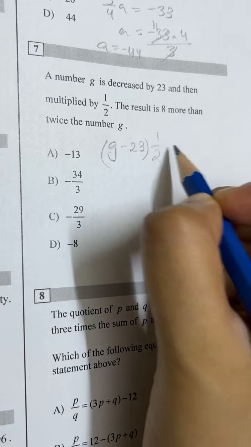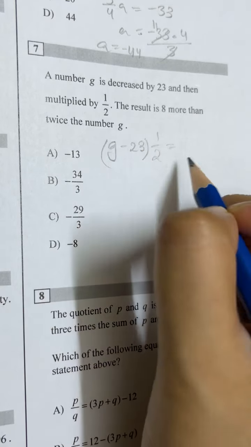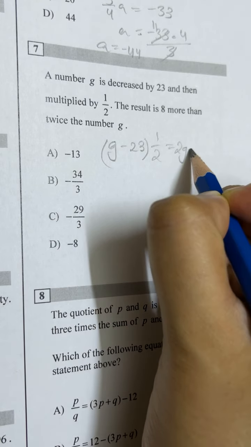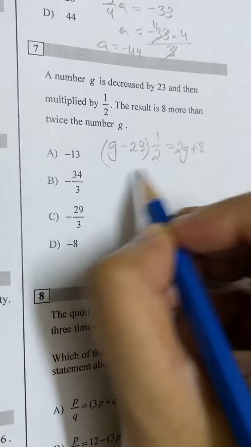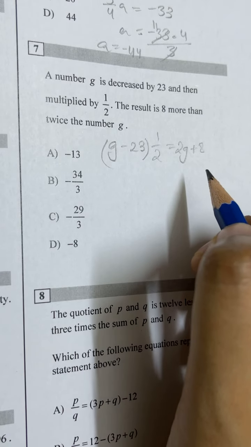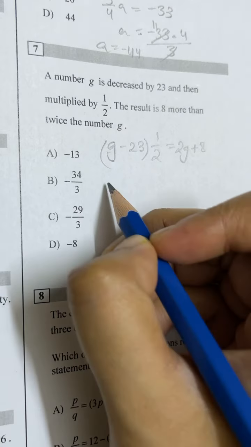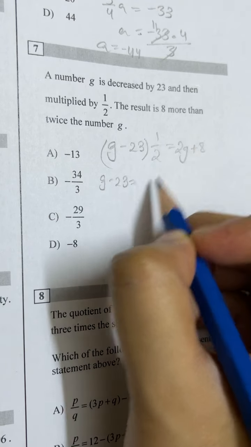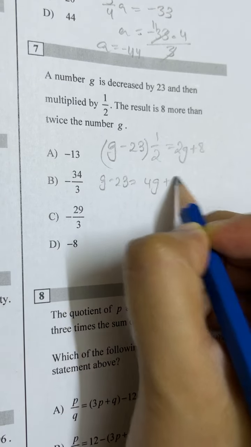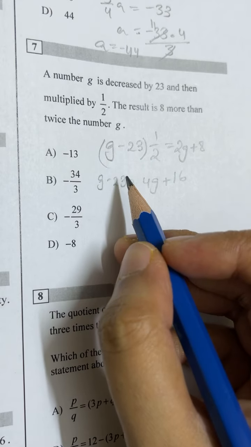The result is 8 more than twice the number g. That means twice the number g and 8 more than twice of g. That's it. We have constructed an equation, and now you can go and solve for that. So we have g minus 23 is equal to half. When I'm sending the other side, that becomes 4g plus 16. Now it's easier for me to solve for g.